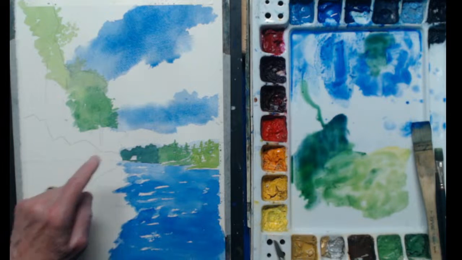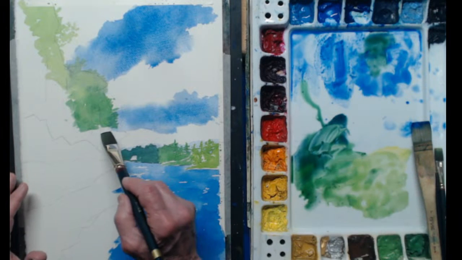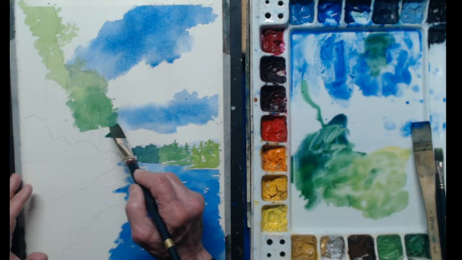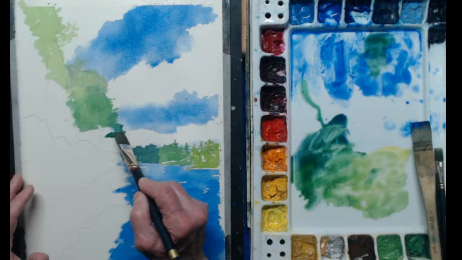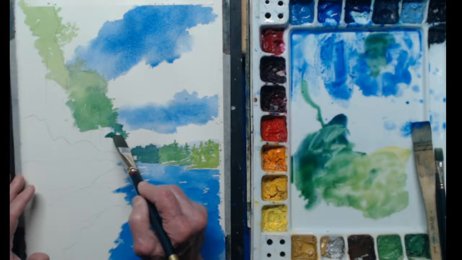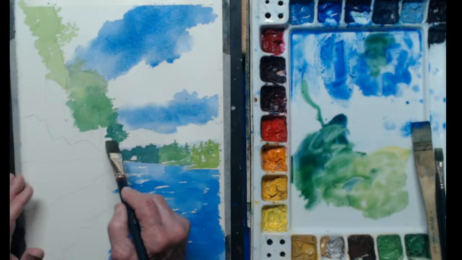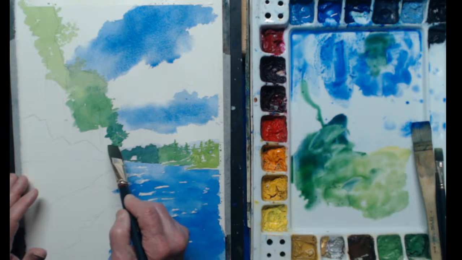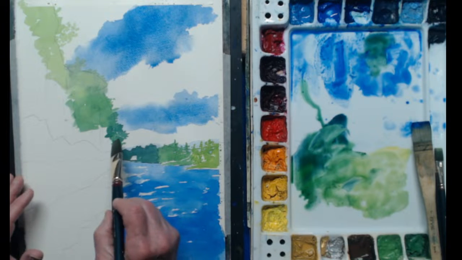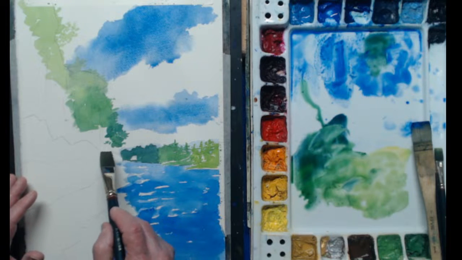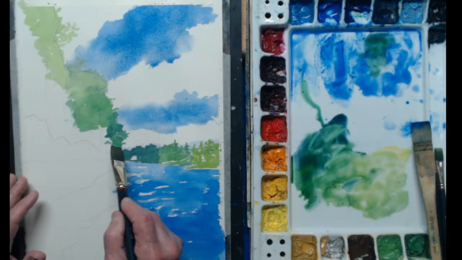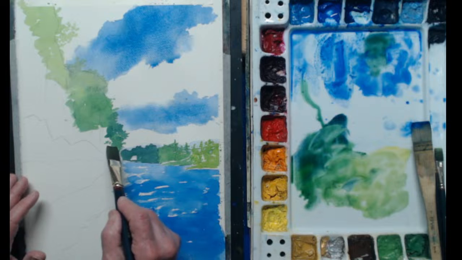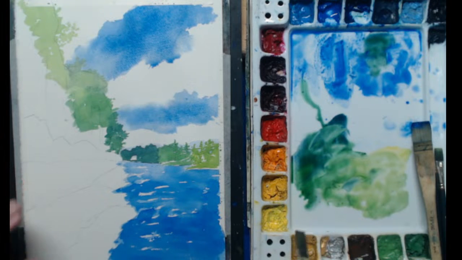Okay, then the far ones way back there, I'm going to pick up the dark green. Now back here, this green here is going to be really dark because they're further back, further away. So again, we're getting a little bit of aerial perspective here with the colors. The colors are cooler and they're darker as we go away from the foreground.